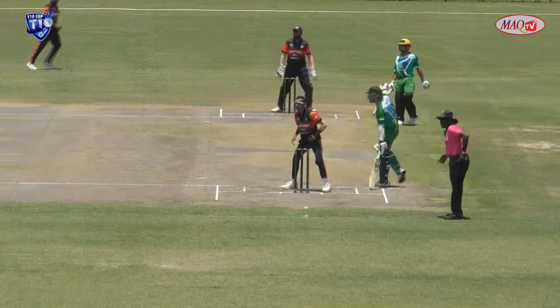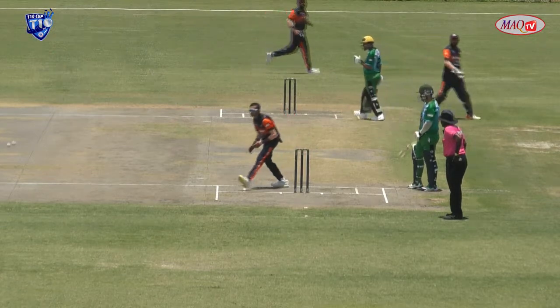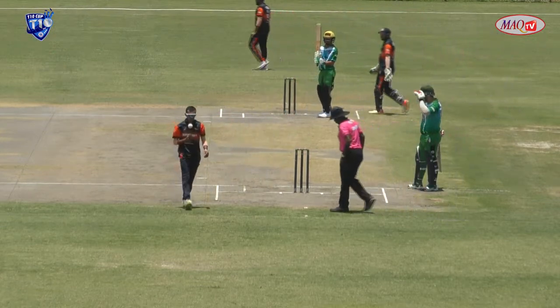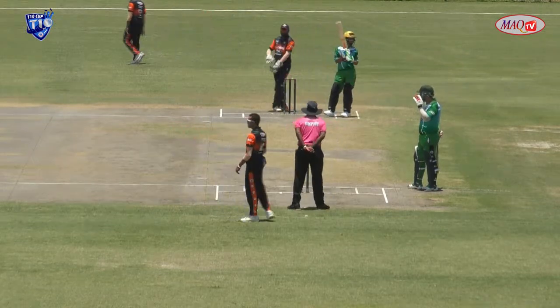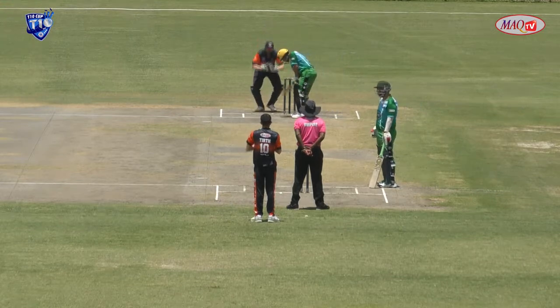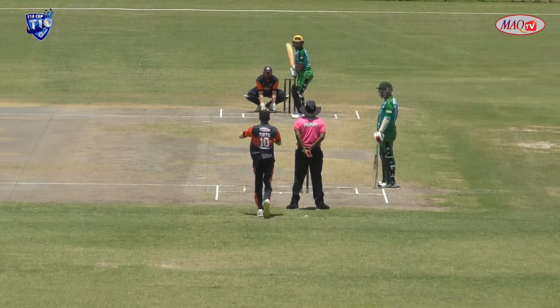Okay, this one hits out to the wide long off and it gets a single. Again, trying to get to 106 for victory.